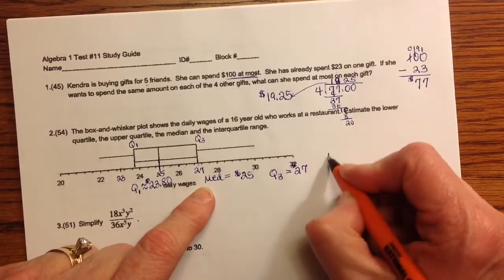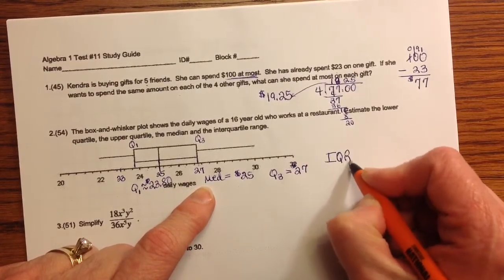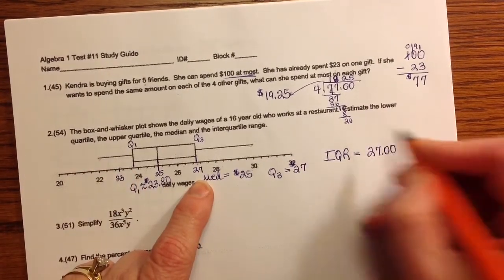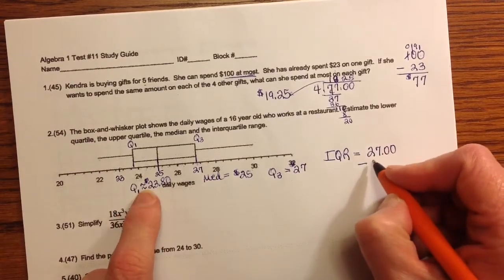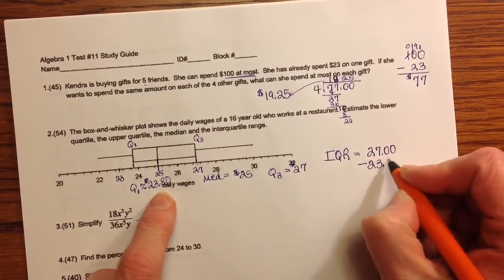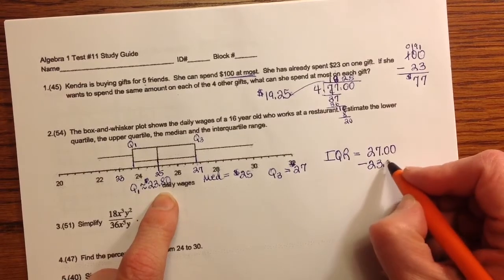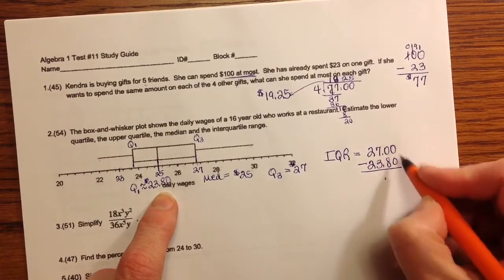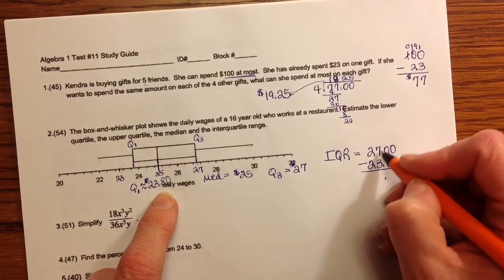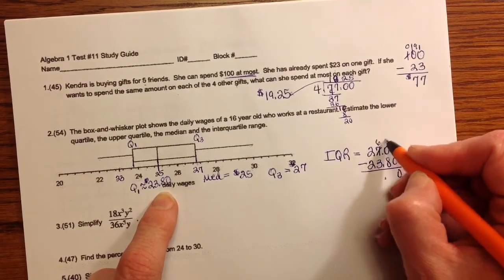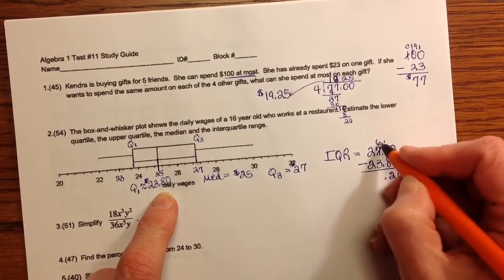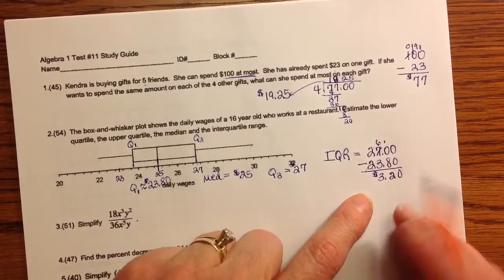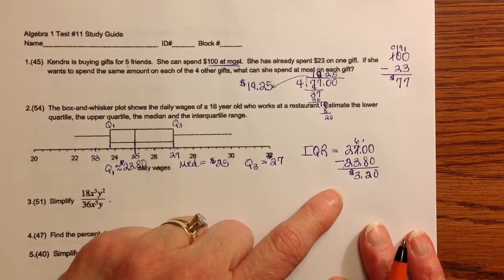Now the interquartile range, and I'm just going to put IQR, is the length of the box, which would be the 27, and I'm going to go ahead and put dollars on that, minus whatever you estimated this one to be. It's just a little less than $24. So I used 23.80, and so I'm going to bring my decimal point up, subtract, I get 0. Do just a little bit of borrowing. 8 from 10 is 2, 3 from 6 is 3, and then 2 from 2 is 0. So the length of my box, my interquartile range, is $3.20.